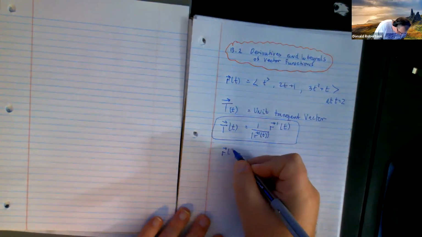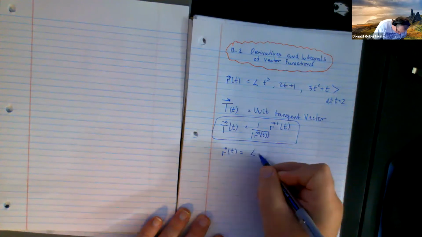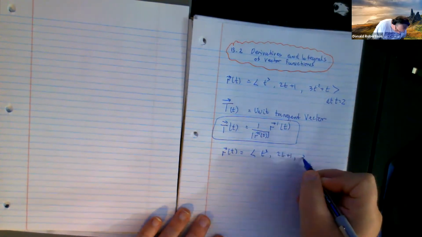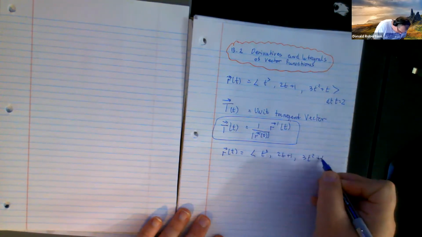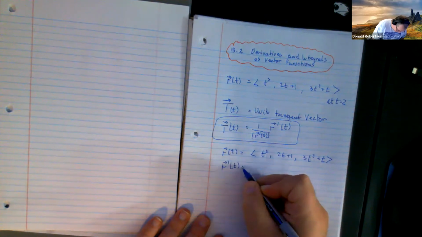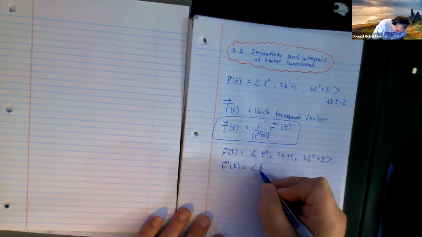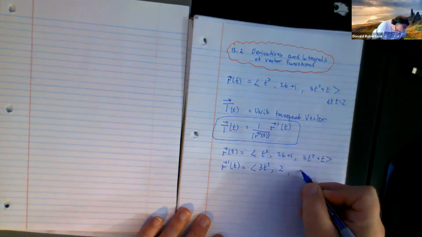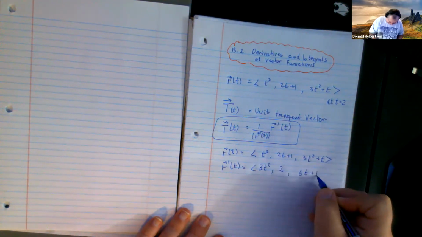So I'll start off with the function that we've got and find its derivative. Differentiate 3t squared, differentiate 2, differentiate 6t plus 1.